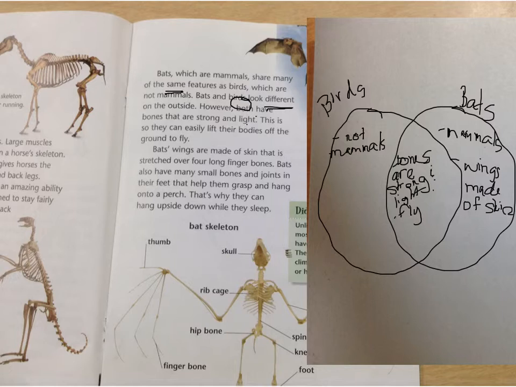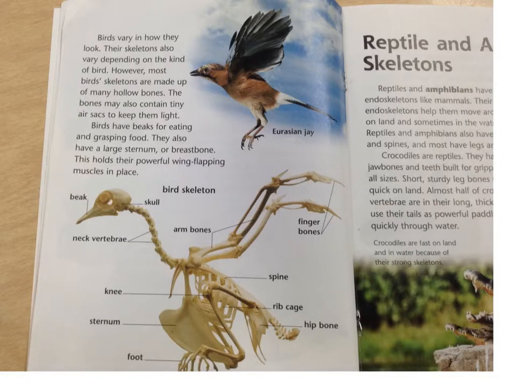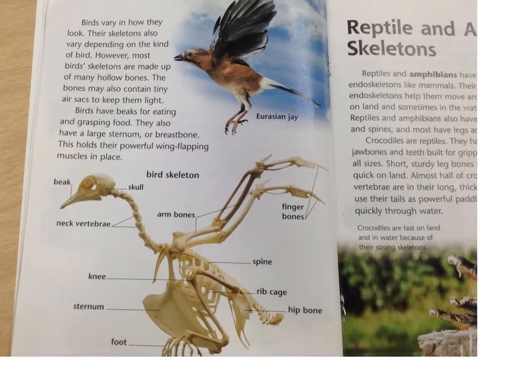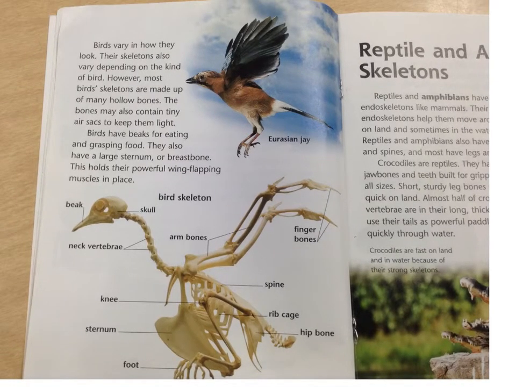All right, so I'm going to go on to the next slide. And you're going to see, just like I said before, that this whole section is all about birds. Let's see if it says anything about their wings, because I remember it said stuff about the bat's wings. So I'm just kind of scanning. All right, so it doesn't really say.